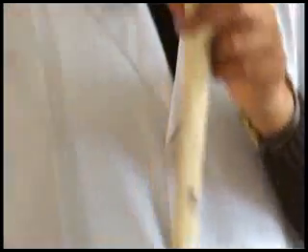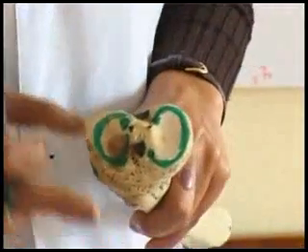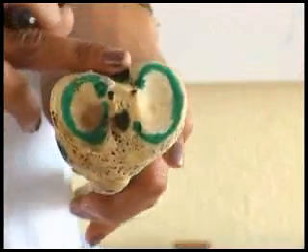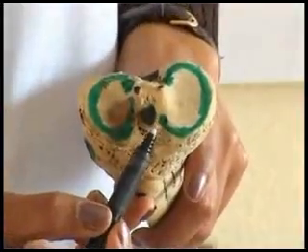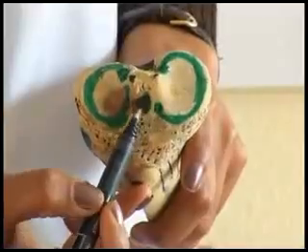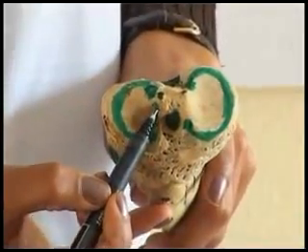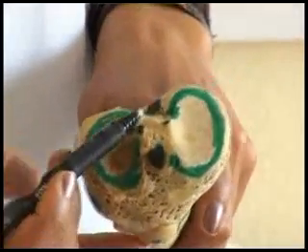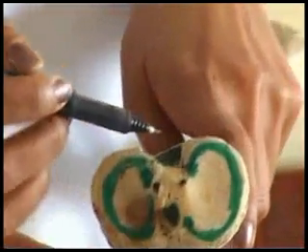Attachments on the upper end of the tibia. The intercondylar area from anterior to posterior side gives attachments to the following structures: first, the anterior end of the medial meniscus, anterior cruciate ligament, anterior end of the lateral meniscus, posterior end of the lateral meniscus, posterior end of the medial meniscus, and lastly the posterior cruciate ligament.